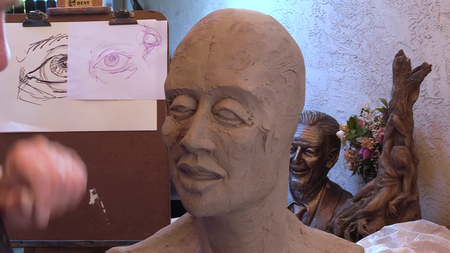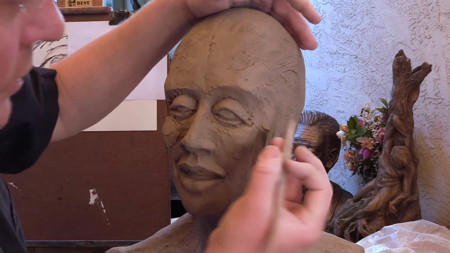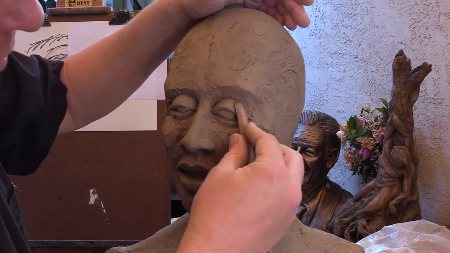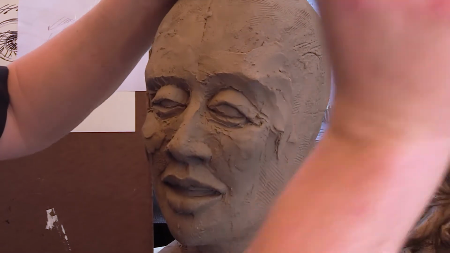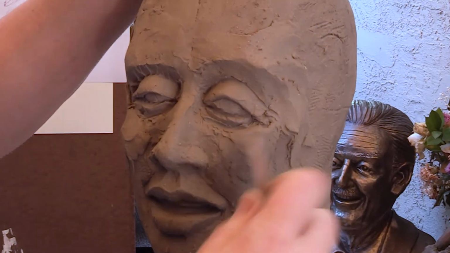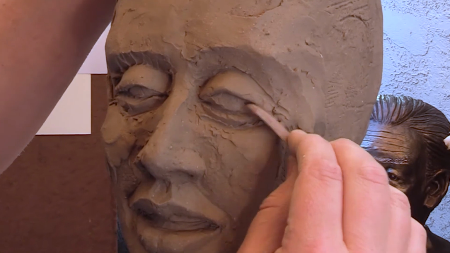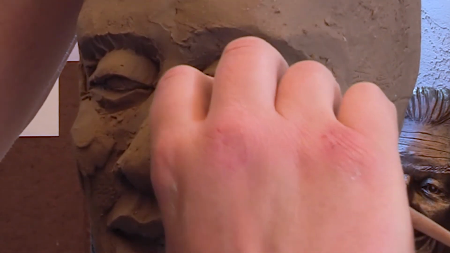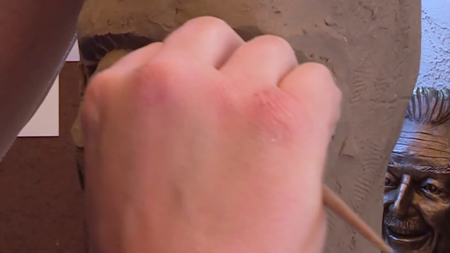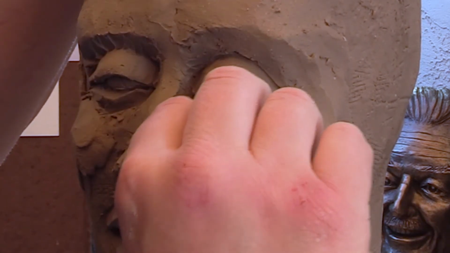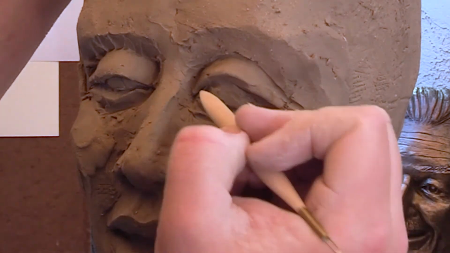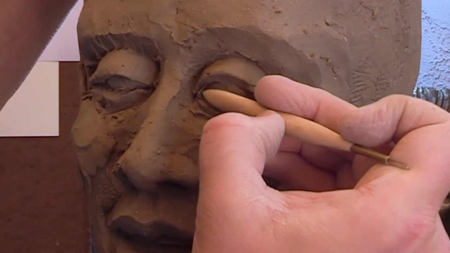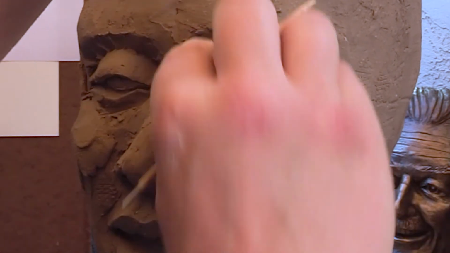I just want to start thinking a bit about the corners of the eye. Okay? So if the top eyelid goes around the eyeball, it kind of flows off that way, right? And here's where I'm going to start to kind of lift the eye a bit. Okay. Keep the roundness, keep the roundness. It's an eyeball.